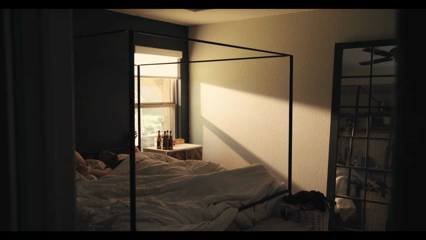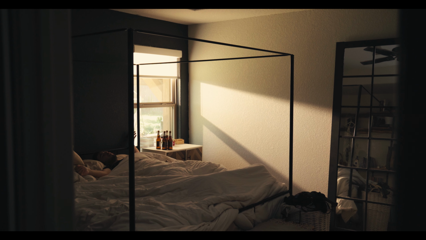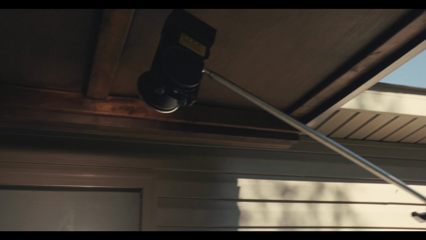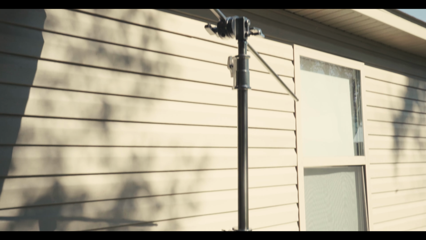Because in reality, leaving this light outside and blasting through the window is not really enough light to create what you're seeing here. So this light is being motivated from the light that was being cast on the wall from when this light was outside this window, blasting in. It was attached to a C-stand and blasting in the window, and you saw those harsh shadows being cast across the wall. So this side is being motivated by the light that's being bounced off that wall.